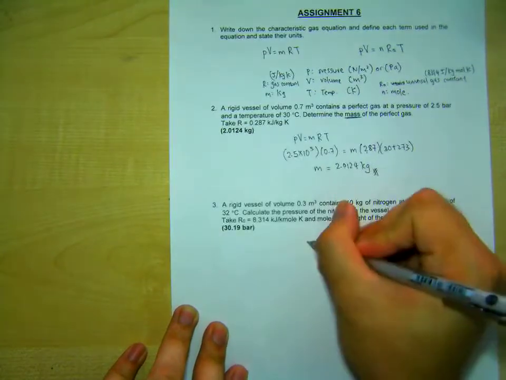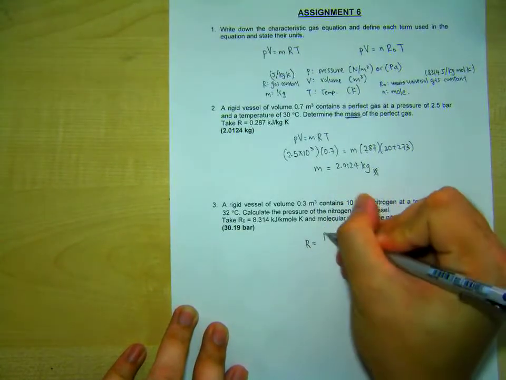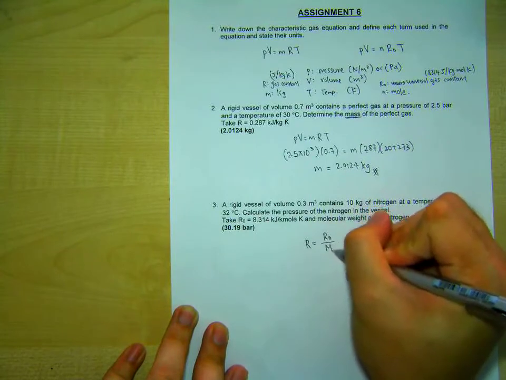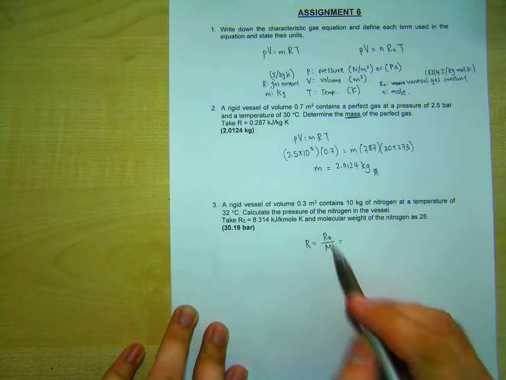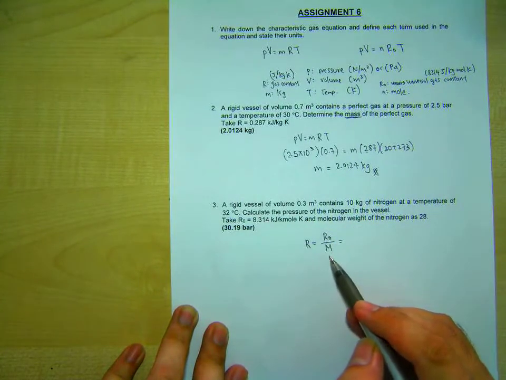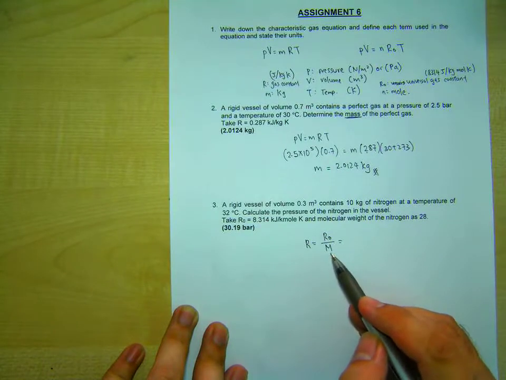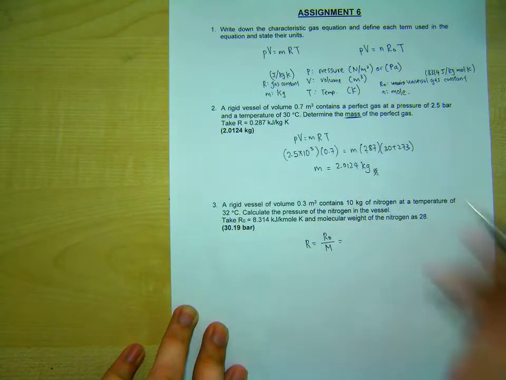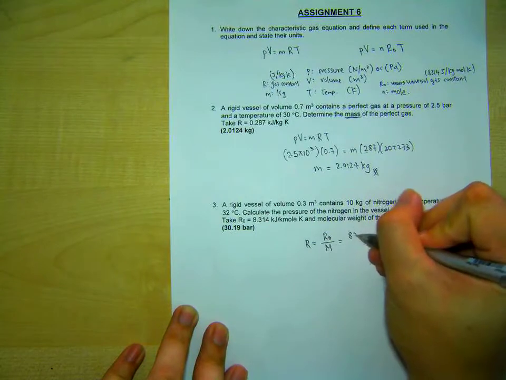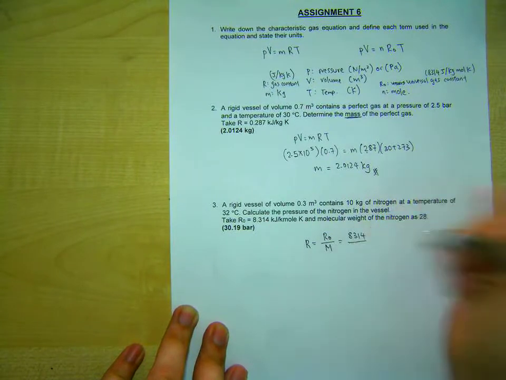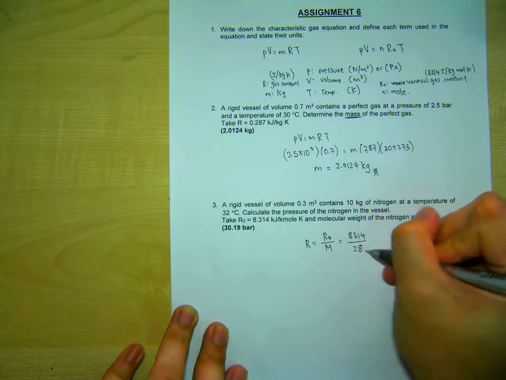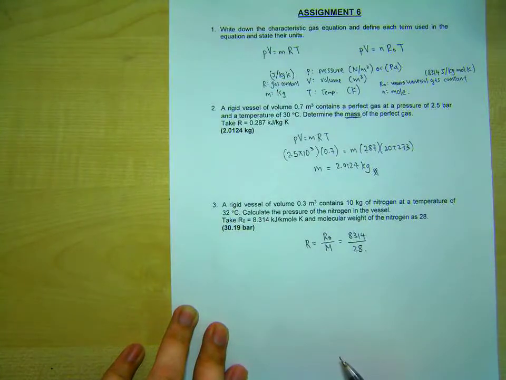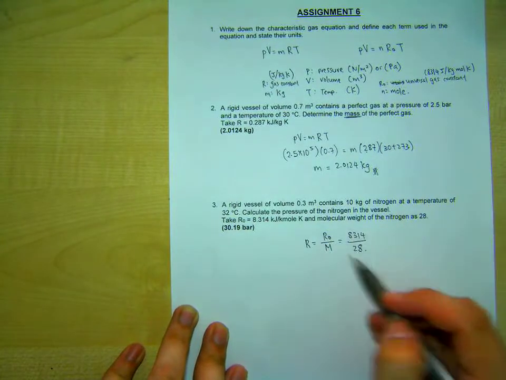The relationship between R and R₀ is R equals R₀ over M, whereby R₀ is the universal gas constant and M is the molecular mass. So this will be 8314 divided by 28, which will be your R value.